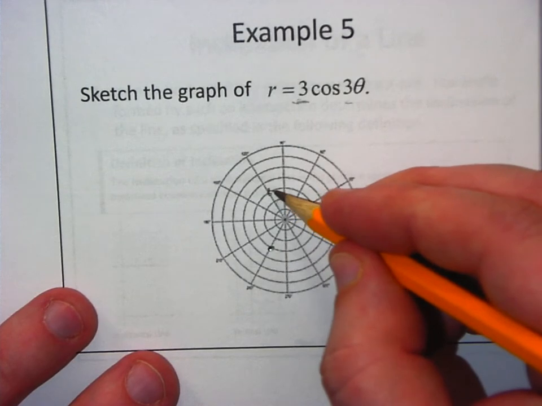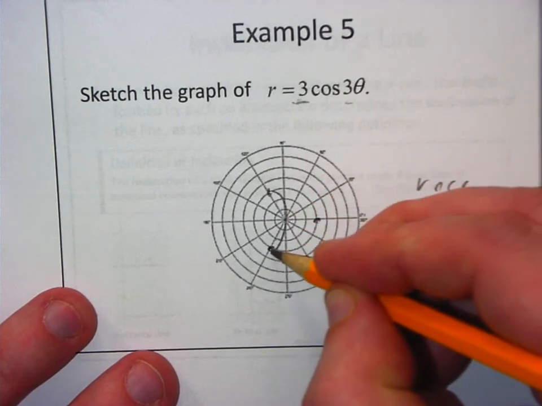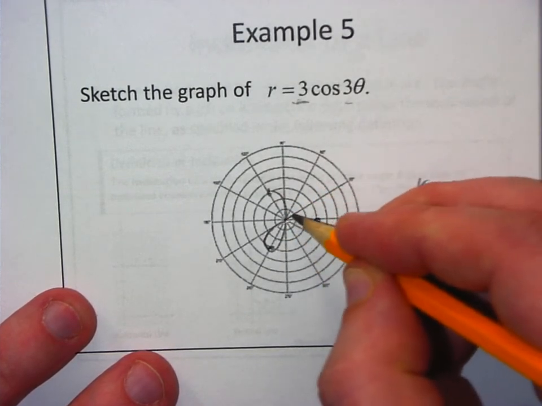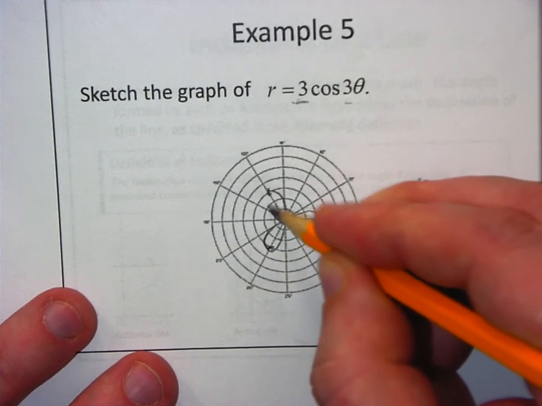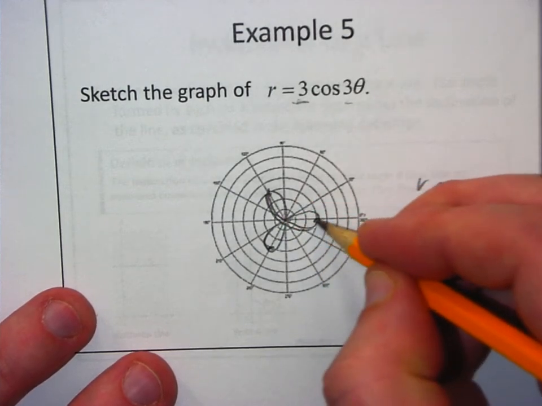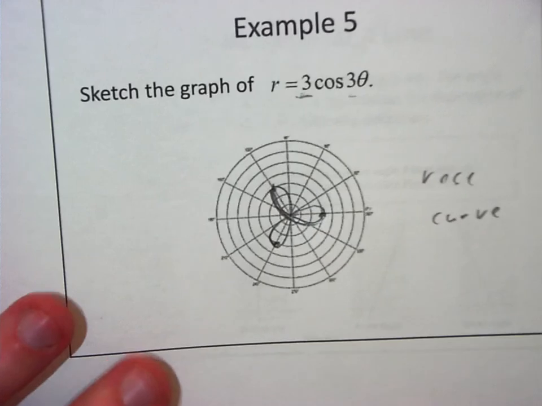So if I'm going to draw this, it's going to look roughly, and pretend that I went through more. Roughly like that.